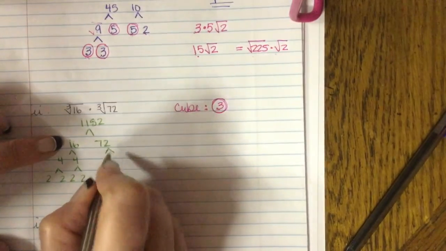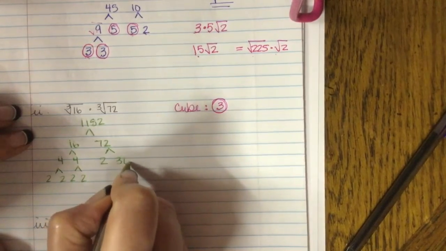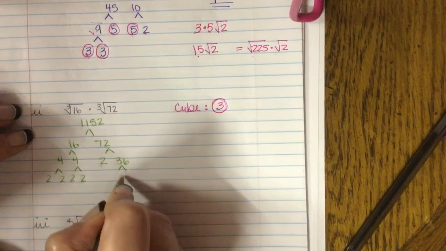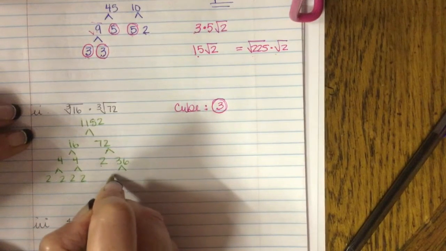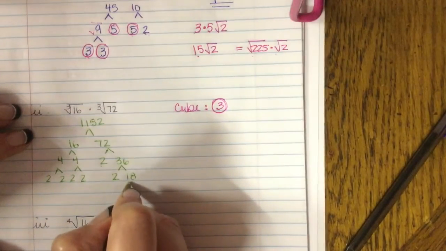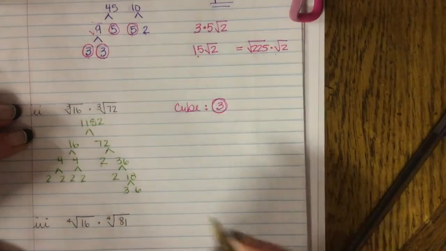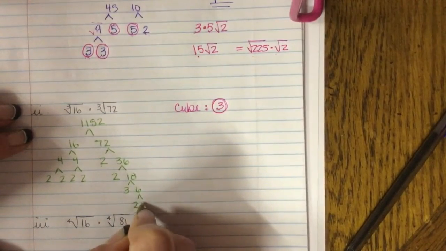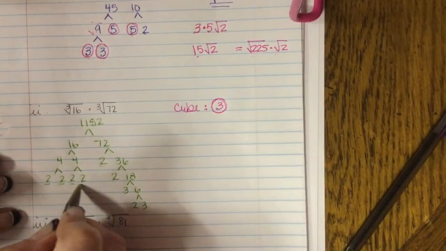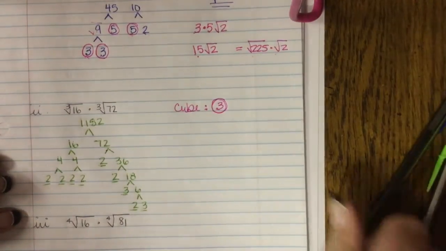Let's look at 72. 72 is the same thing as 2 times 36. 36 is the same thing as 2 times 18. 18 is the same thing as 3 times 6. And 6 is the same thing as 2 times 3. So I'm going to put an underline underneath all of my prime numbers so you can see where we stopped.